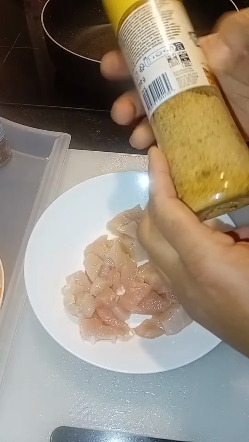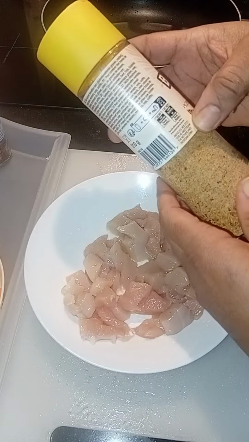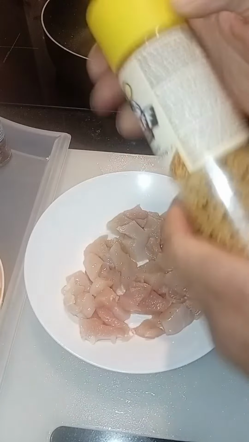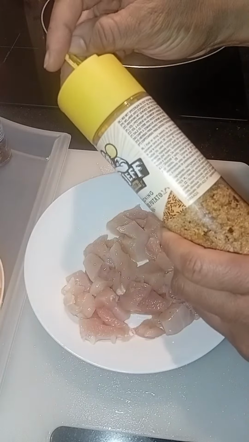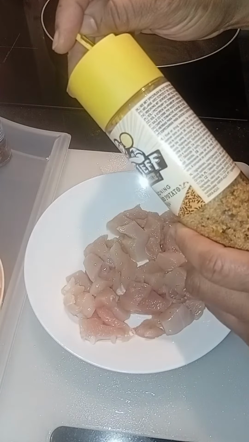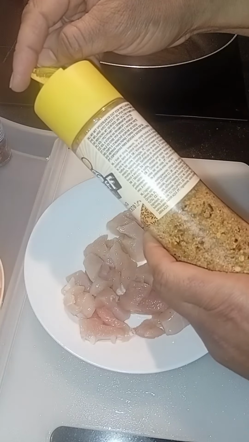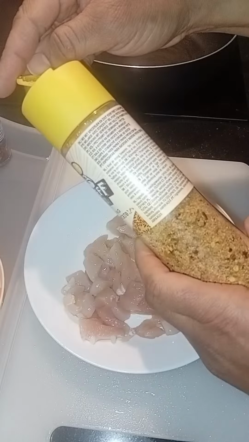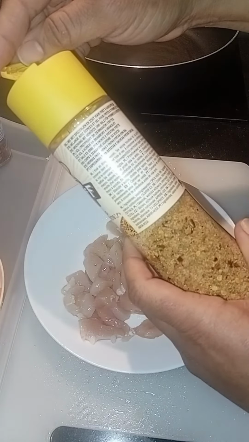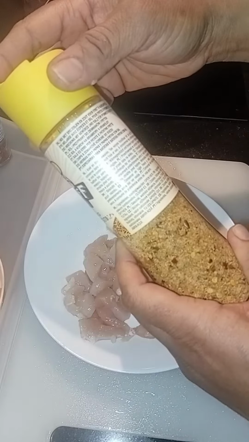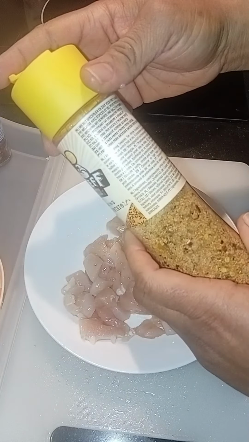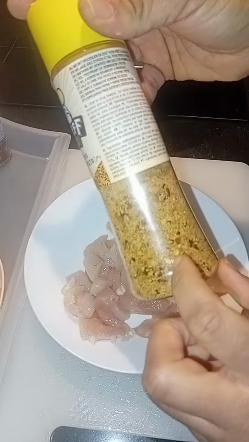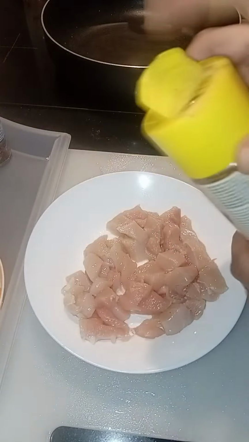So this seasoning I've been using it and it's so nice. Okay, I have some parsley here, some ginger, some garlic powder, and we have some oregano here, some paprika, some chili flakes. So these are the ingredients that is inside here. So that's what is there.